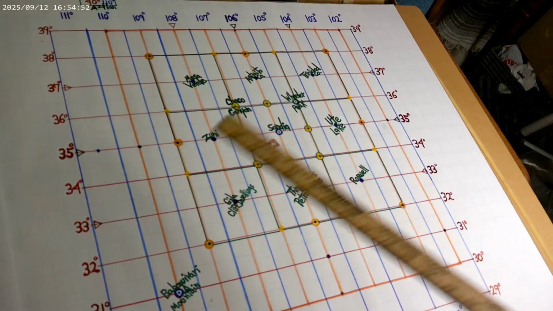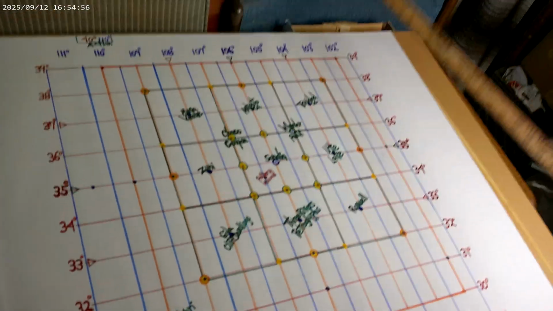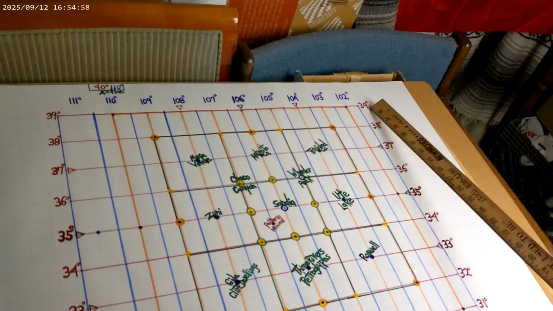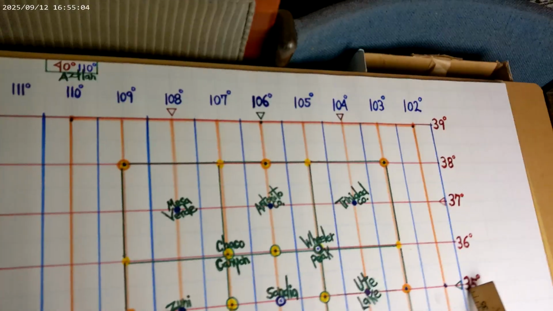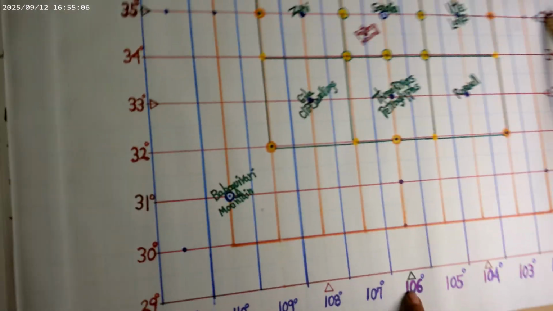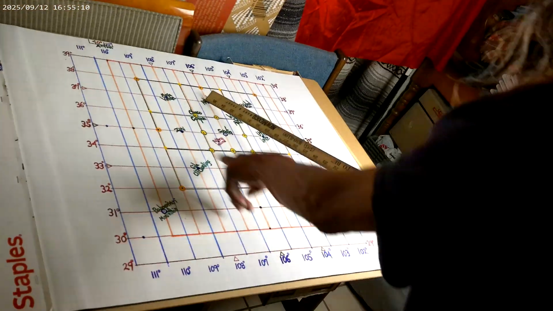So now that you know that the blue are longitudes and the red are actual real latitudes, now you take this green arrow, that green arrow, this green arrow at 106, that green arrow, and you follow them.